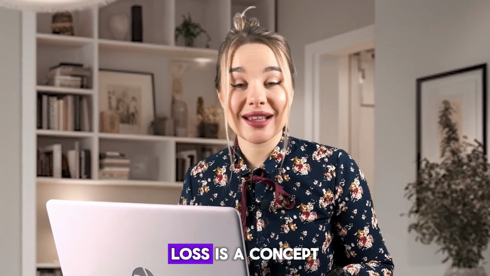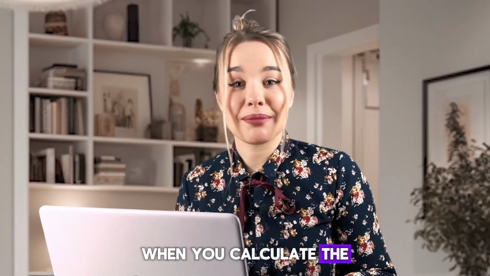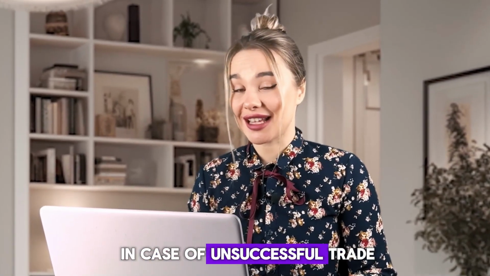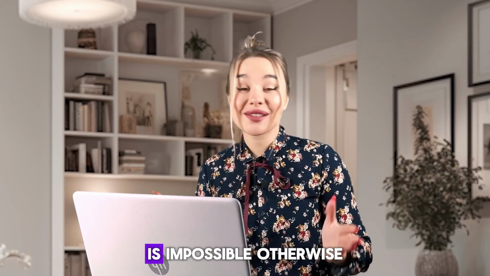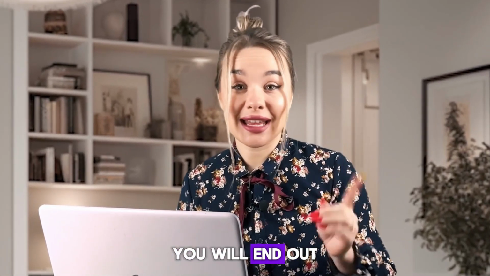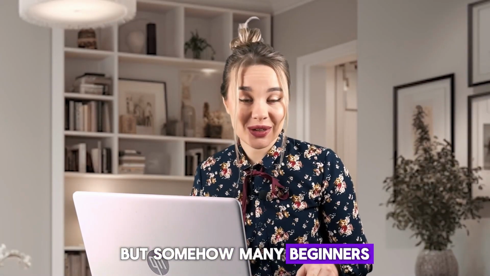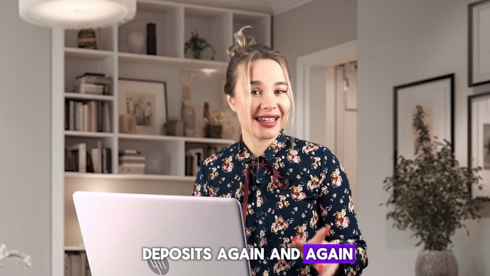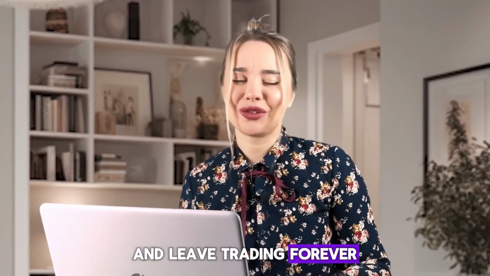Friends, a stop loss is a concept from the risk management system. When you calculate the maximum acceptable loss you're willing to bear in case of an unsuccessful trade. Trading financial assets without risk control is impossible. Otherwise, you will end up with no money in your account. But somehow, many beginners ignore this fact. And they blow their deposits again and again. And then they get disappointed and leave trading forever.